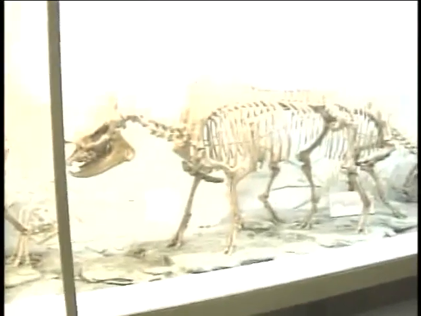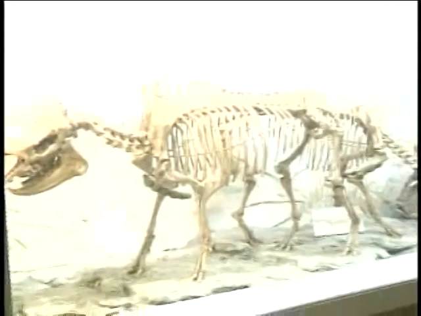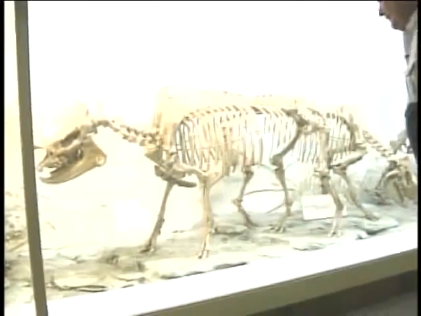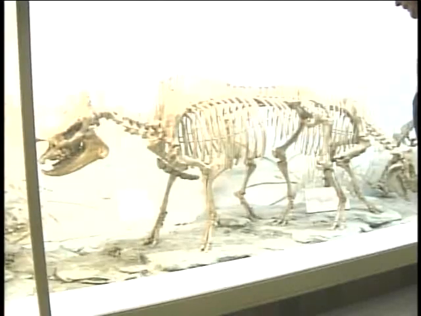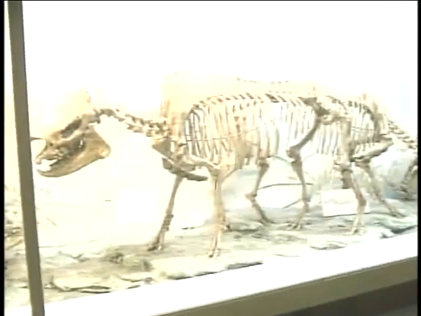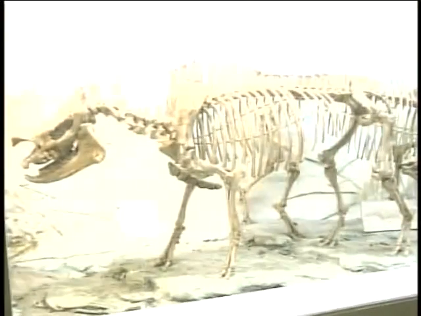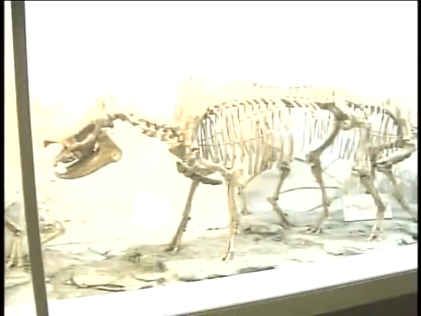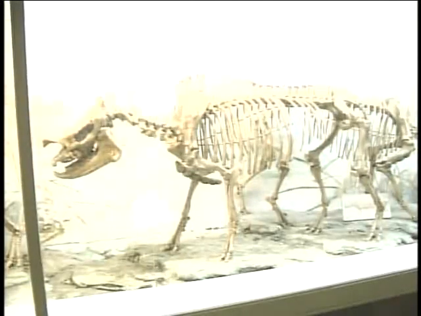Here we have a long-limbed rhino from the middle Miocene, from Bridgeport out of Morrill County, Nebraska. During the lower and middle Miocene, 20 to 15 million years ago, rhinoceroses of this type were abundant in what is now Nebraska.